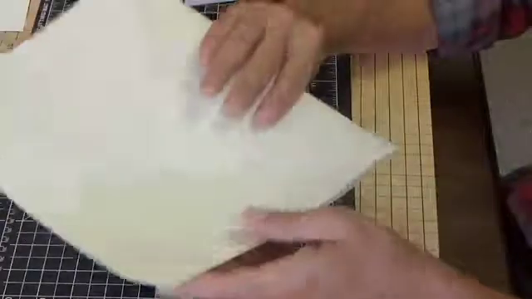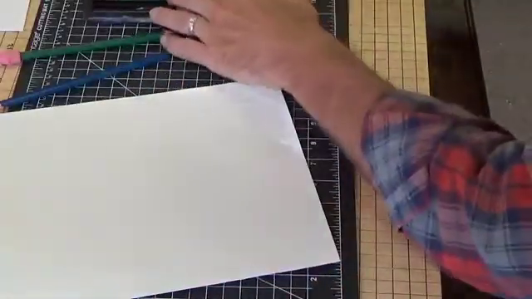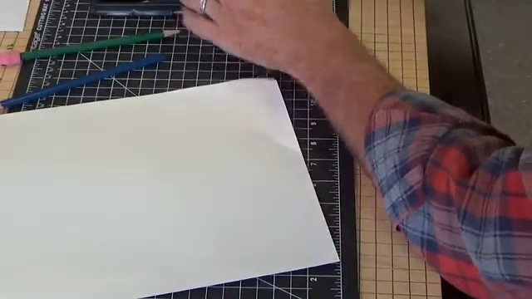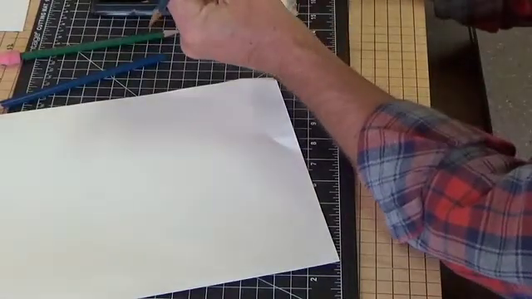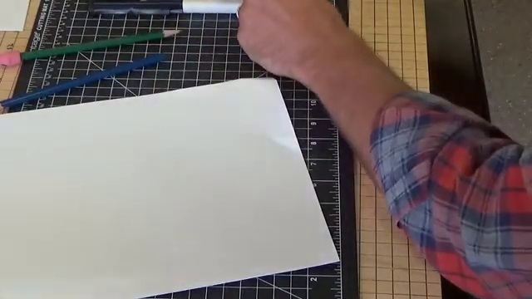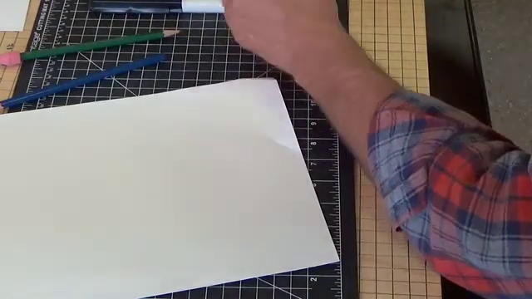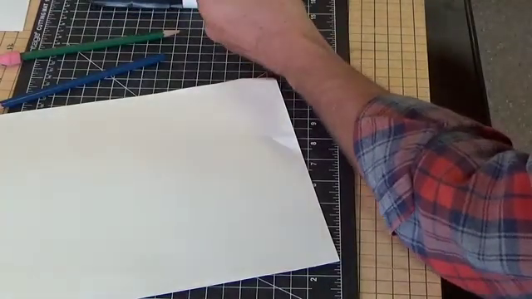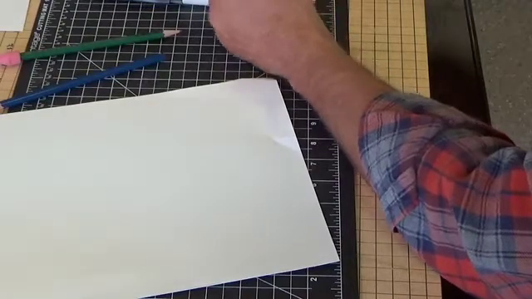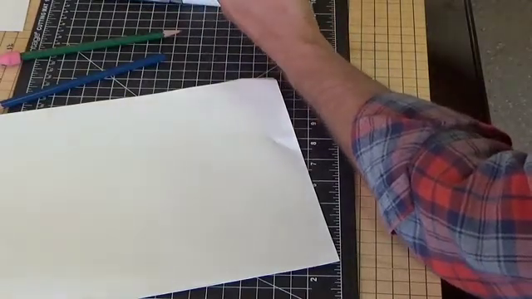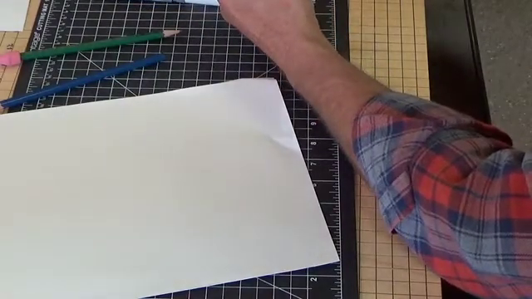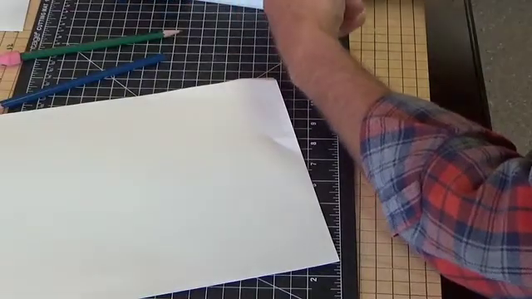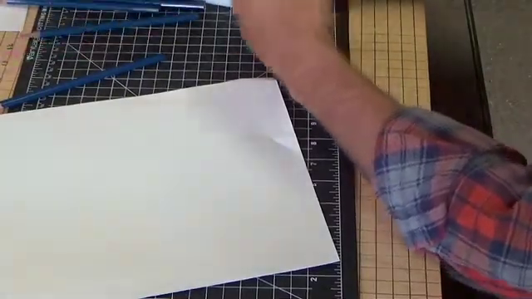So I'm going to take my hardest pencil, and I have a whole range of them, and probably most of you do too. This is a 2H, that's not my hardest one. I'll take 3H, HB, and H. Okay, I'm going to take 4H, which I have on this one.